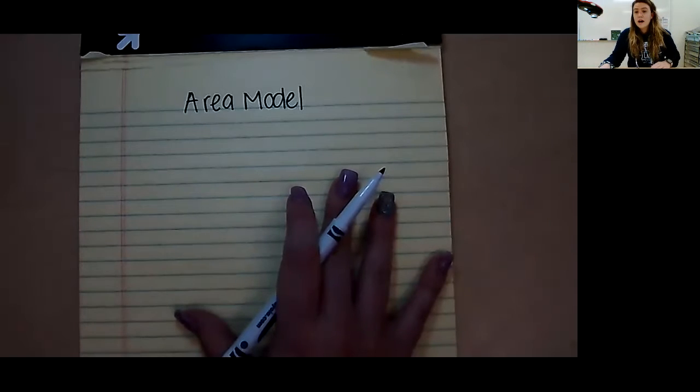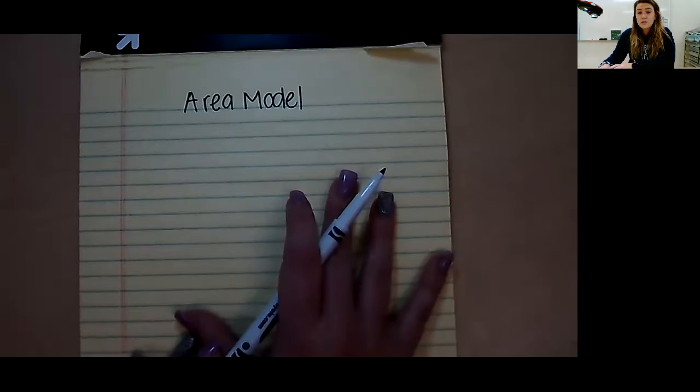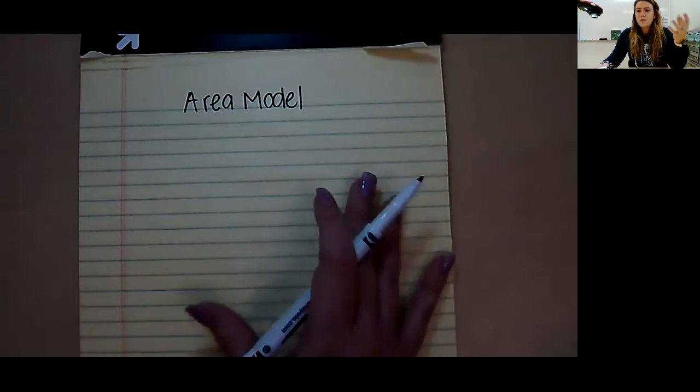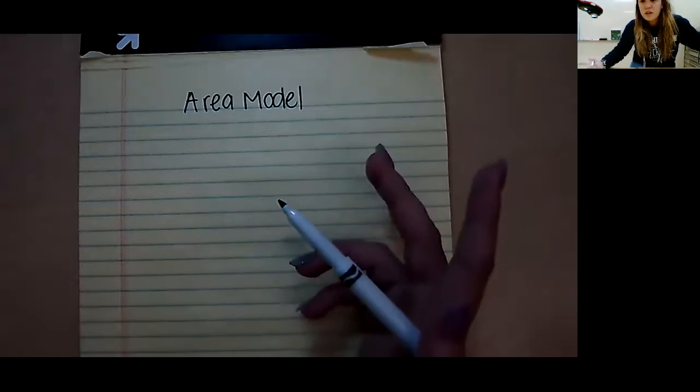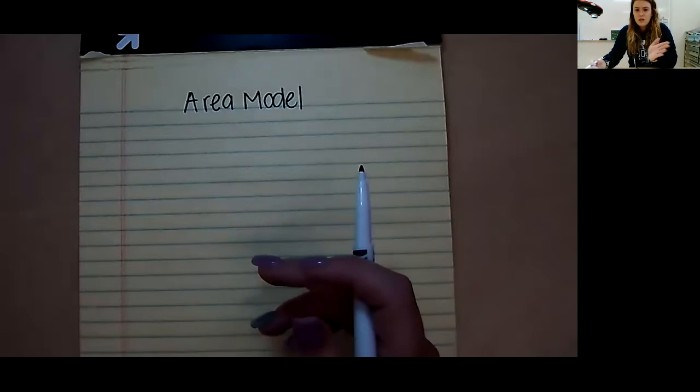But one of the strategies that I found that a lot of my students like to use is the area model. And the reason I like the area model is because it's based off place value. And when you're doing things based off place value, it's kind of answering those questions as to why you're doing what you're doing. Because when you're doing the area model, you're multiplying with your place values based off where the numbers are sitting in the place value that they're in.